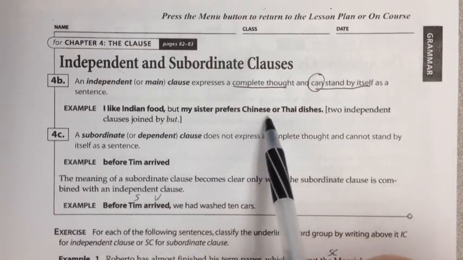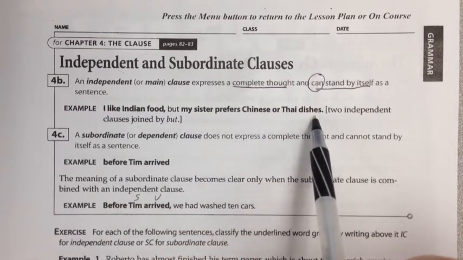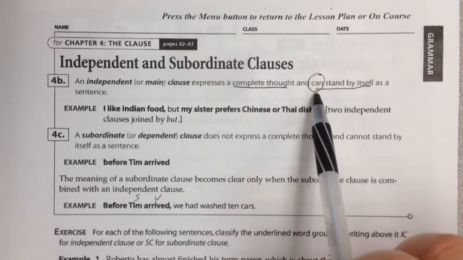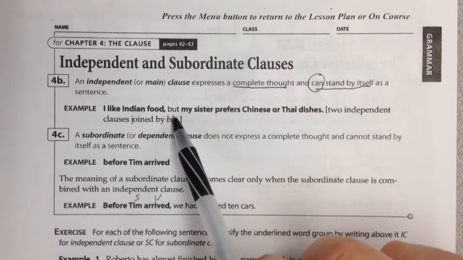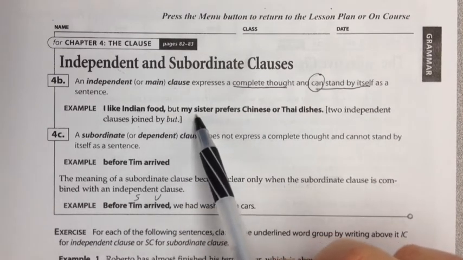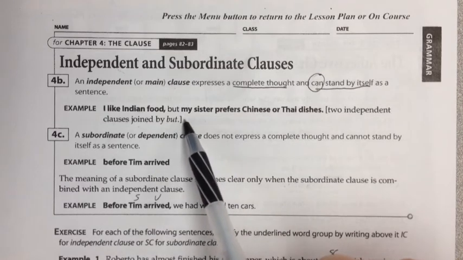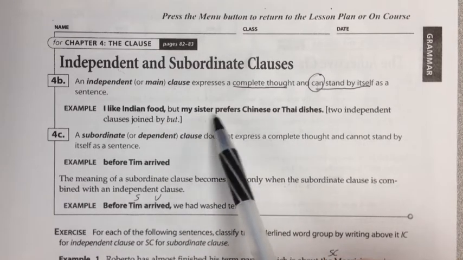My sister prefers Chinese or Thai dishes. That also can stand by itself. It has this comma and a conjunction here, but if it wanted to, it could stand alone as a sentence. It expresses a complete thought and it can stand alone.